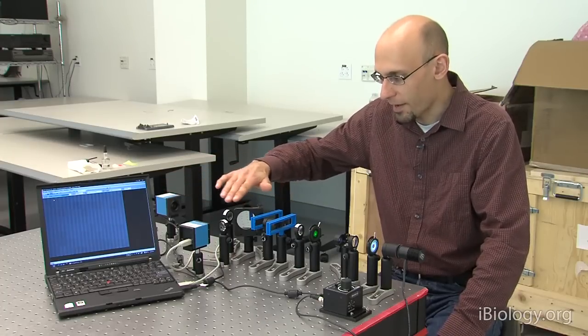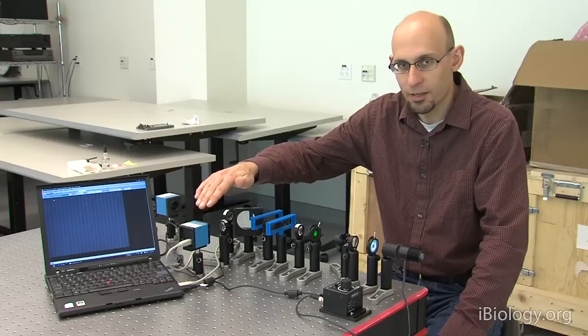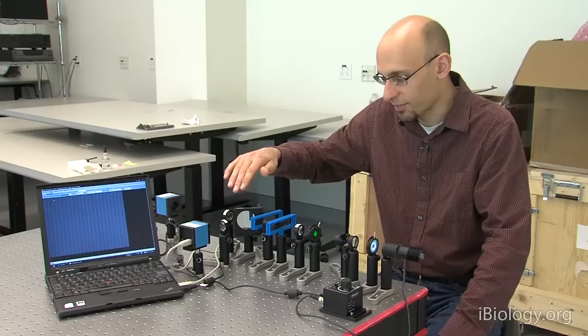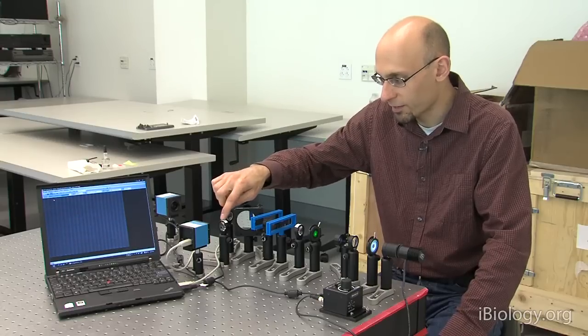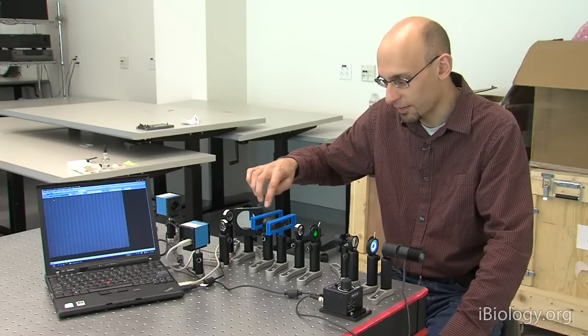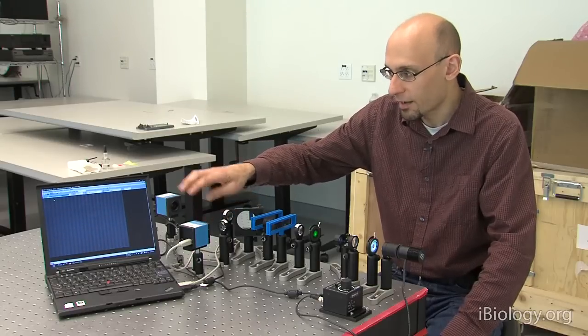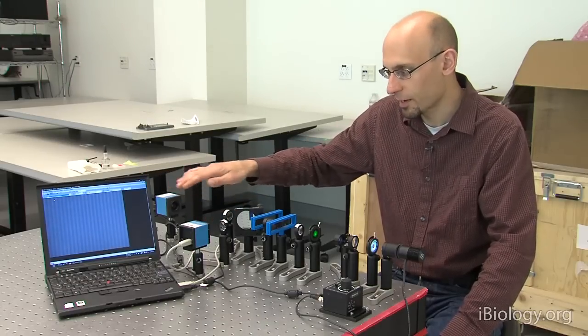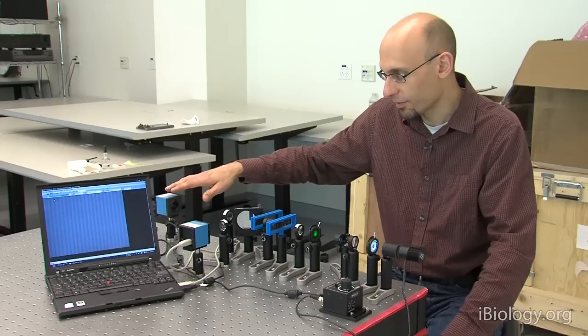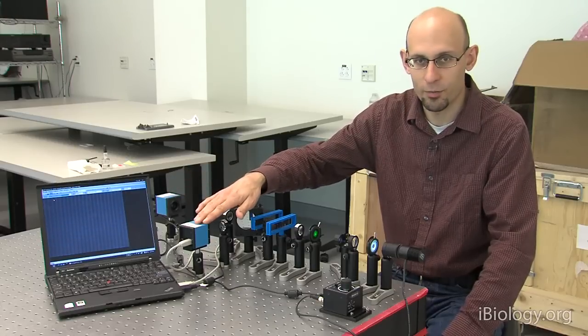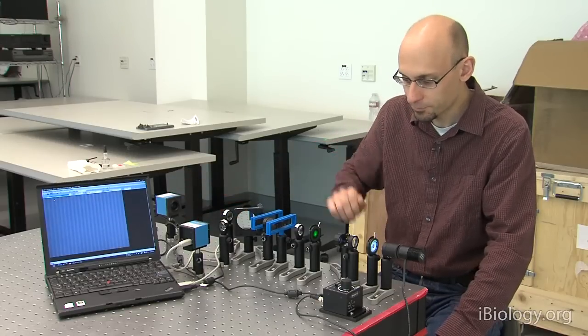The other path reflected off the beam splitter is a path that allows us to image the back focal plane. And so this lens here is acting as a simple magnifier lens to project the image from this back focal plane onto our camera here. And so on the laptop, I can switch between this camera and this camera to see either the sample plane or what's going on in the back focal plane of the microscope.